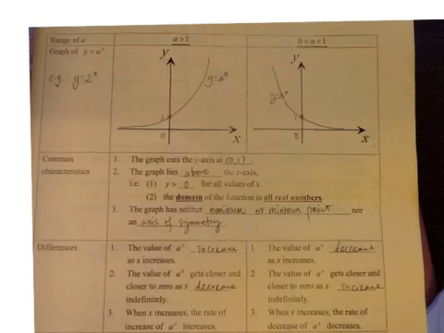Okay, after you have finished the graph, I would like to draw attention to this part. Now here, a must be greater than 1. That means here there should be a growth. There should be a growth. And then, how about when a equal to?